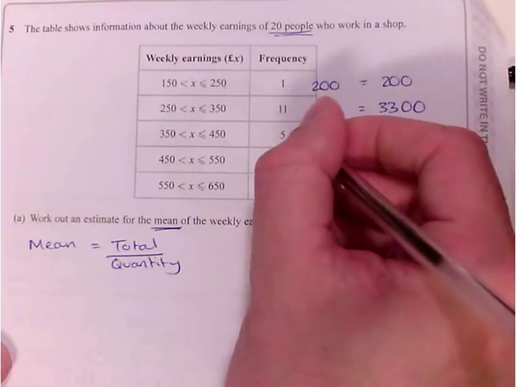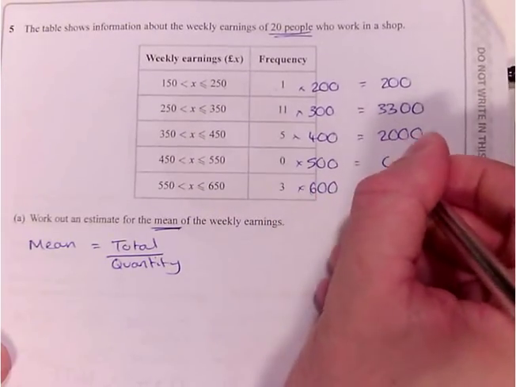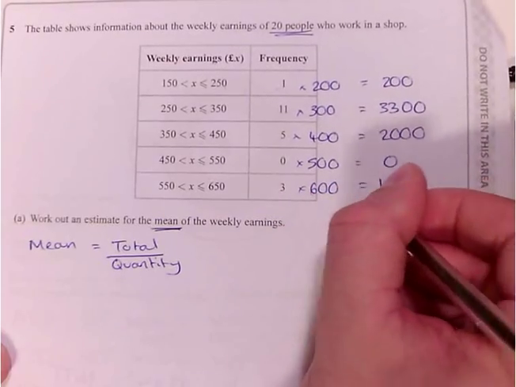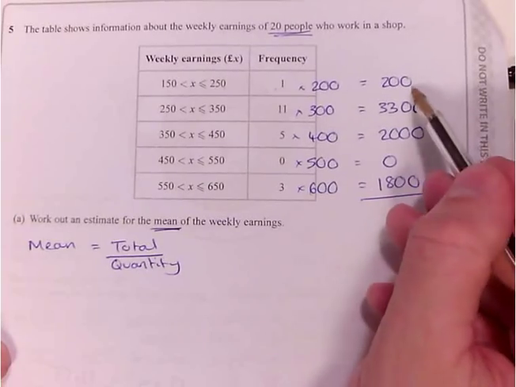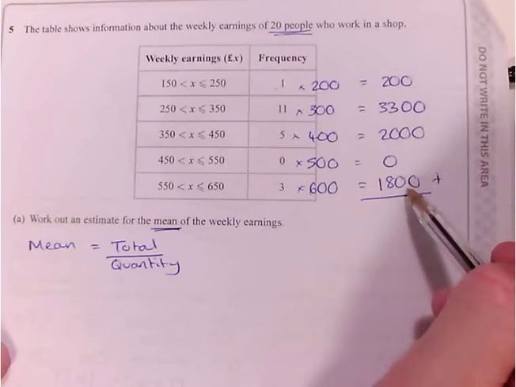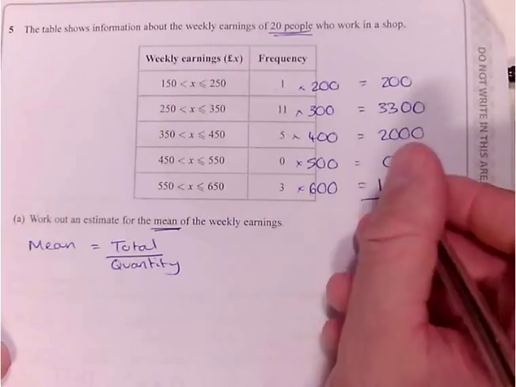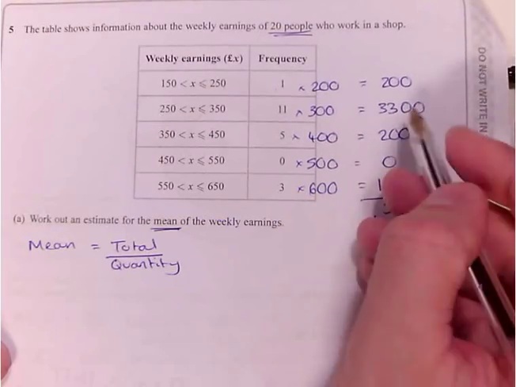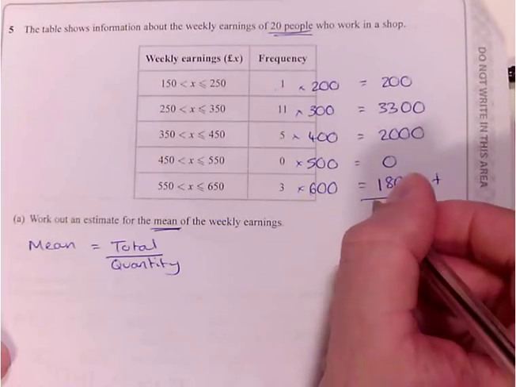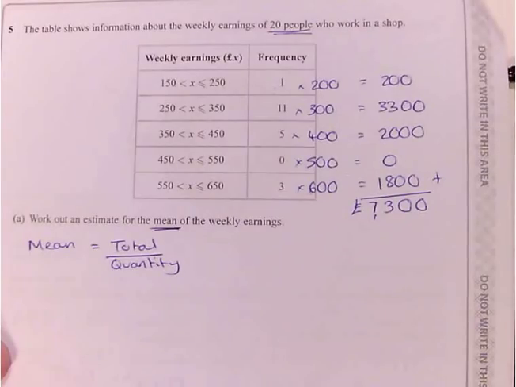All I'm doing is multiplying all of these. 0 times 500, that's an easy one, 0. 3 times 600 is 1,800. And now I need to add them up. 0, 0, 0, 0. Easier if you kept them in a straight line. 2 add 3 is 5, add the 8 is 13, 3 add 2 is 5, add the 1, 6, add the 1, 7. 7,300. Now that's the total earnings.